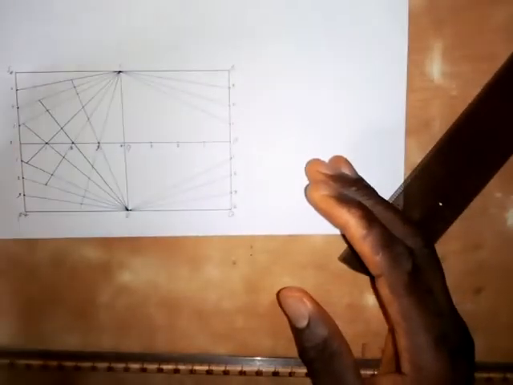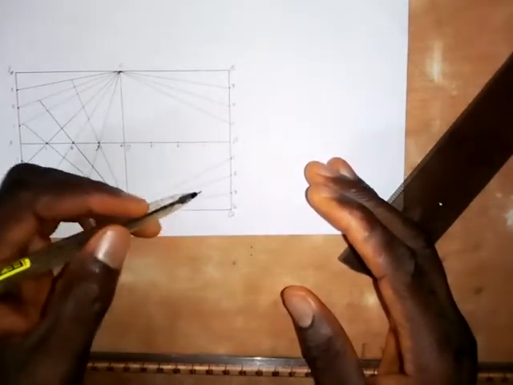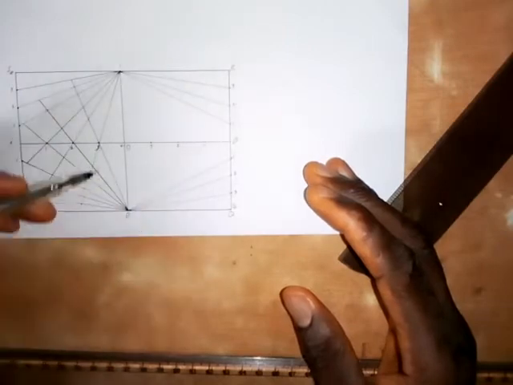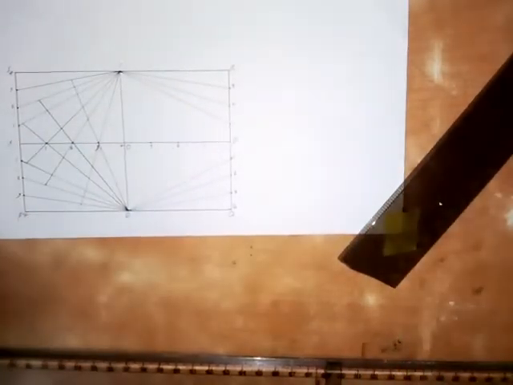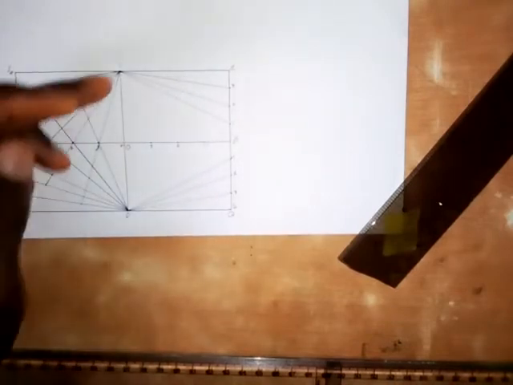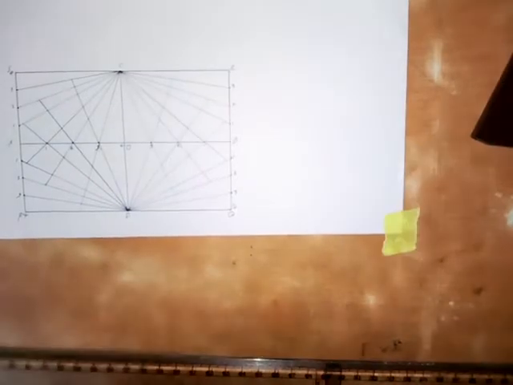Okay, so you do the same thing on this side. So from C passing through 3, 2, 1, and it stops on each respective line. So I'm going to pause and we'll continue after I've drawn the line from here. So do your own. Okay, I believe you have done your own.